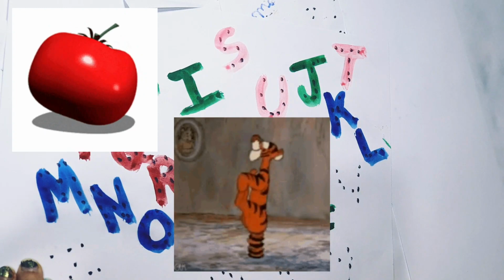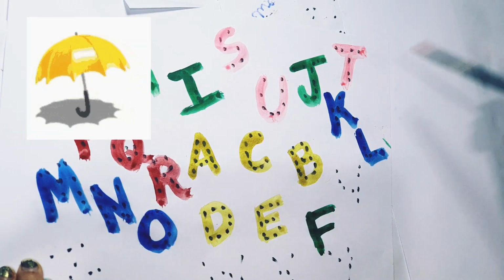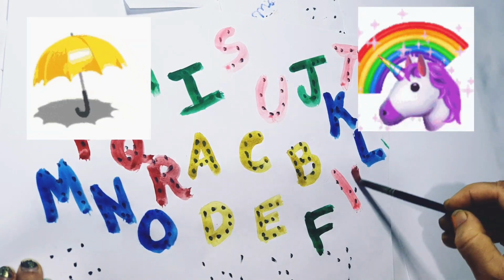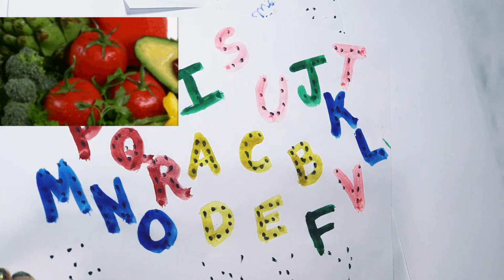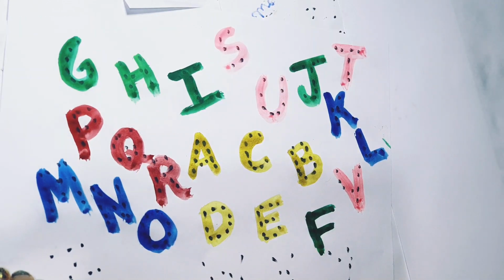U. U for umbrella. U. U for unicorn. V. V for vegetable. V. V for village. Purple color.